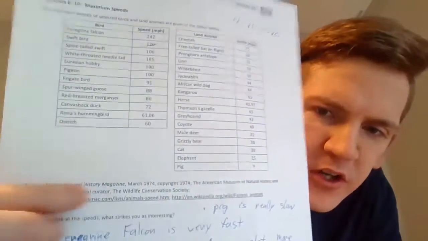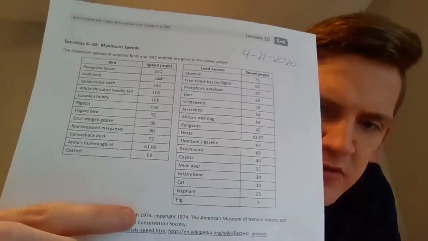What they did is they went to Natural History magazine, which is a fairly old resource, 1974. But that being said, you're probably not going to expect land animals' speed or birds' speed to change too drastically in that many years, simply because they're still going to be that same kind of bird or that same kind of animal.